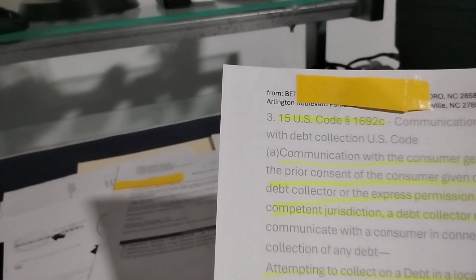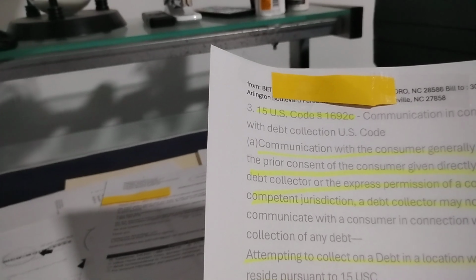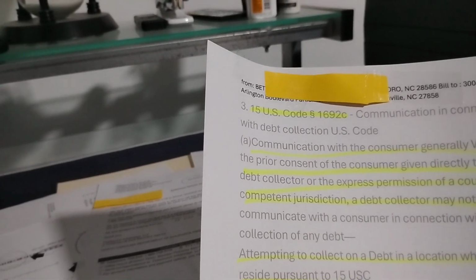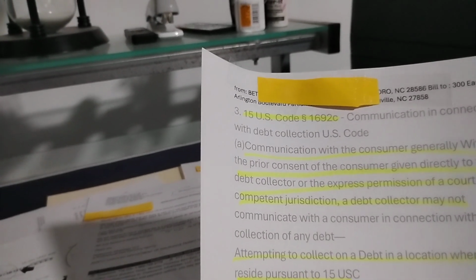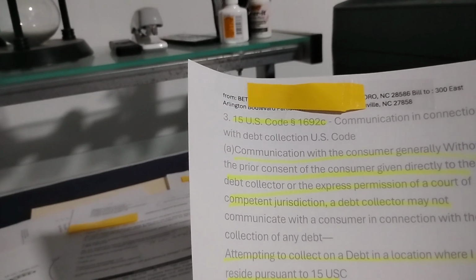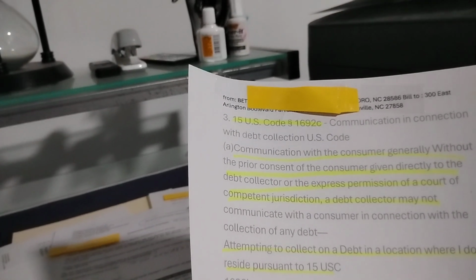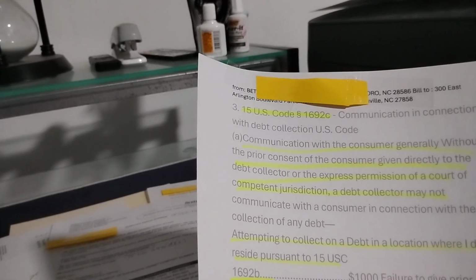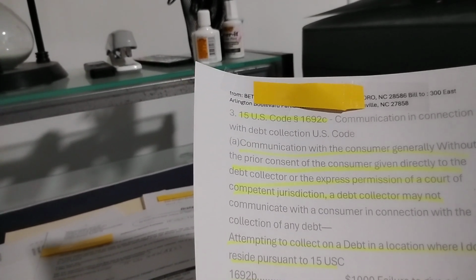Another violation you can find is if they have not contacted you prior to sending you this notice. That's another violation right there. Communication with the consumer generated without the prior consent of the consumer given directly to the debt collector, or the express permission of a court of competent jurisdiction: a debt collector may not communicate with a consumer in connection with the collection of any debt. So that's one. The other one is the location, 15 USC 1692b.